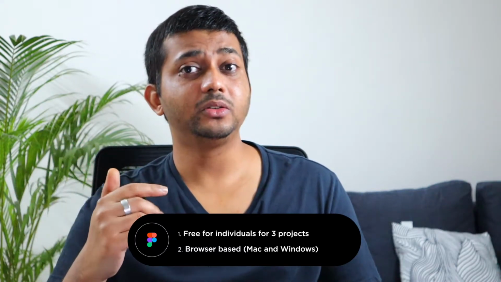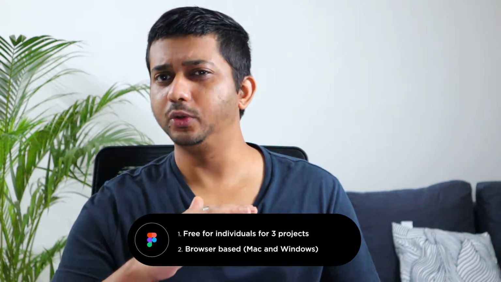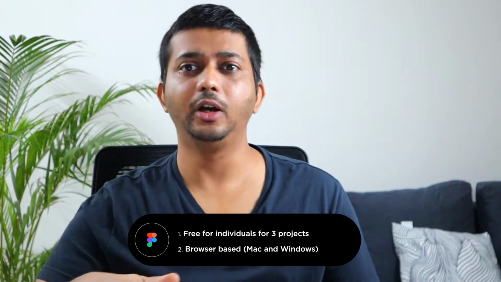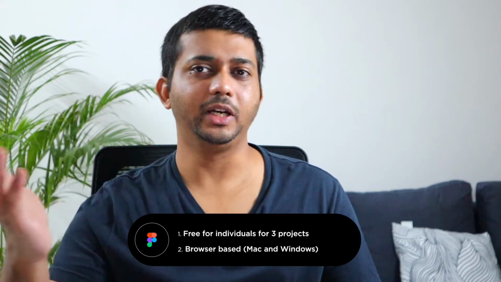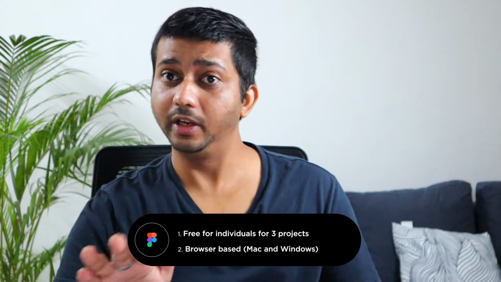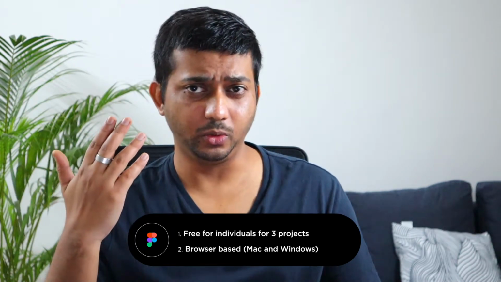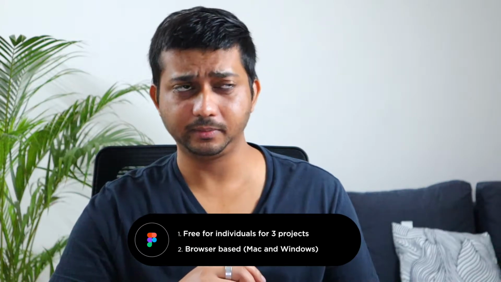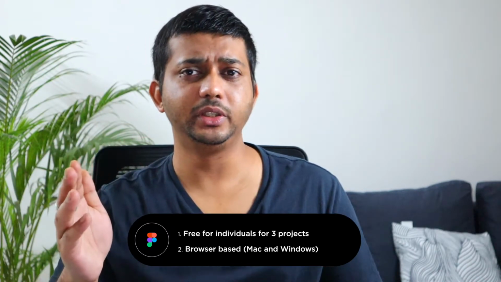The other bit is Figma is also free. It is free for individuals, up to 3 projects, but if you have a bigger team, you can go for a higher version. So you can buy the paid one, but to start it's free. And the third thing is it's platform agnostic. Unlike Sketch, which is only for Mac, Figma is a web browser based tool, and you can use it on either Windows or Mac.